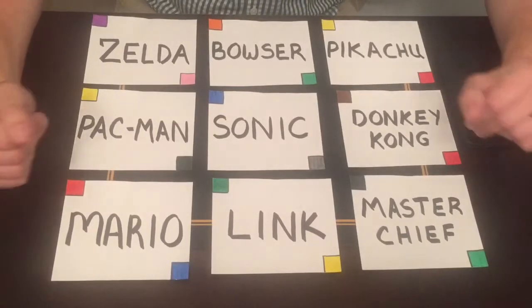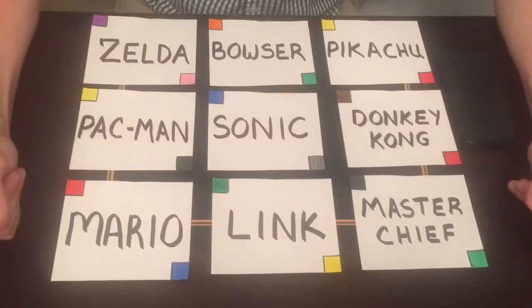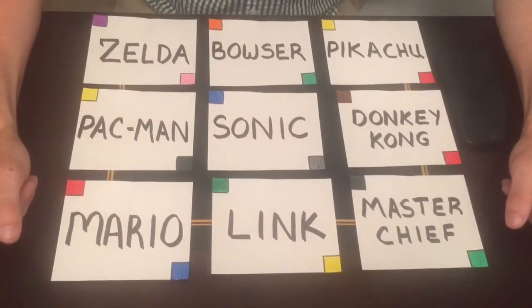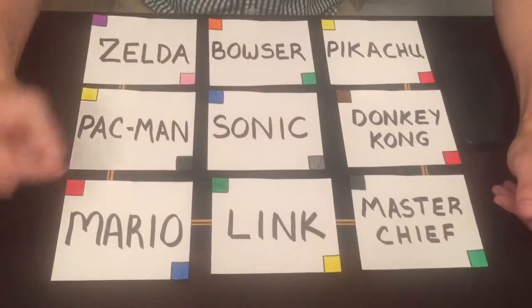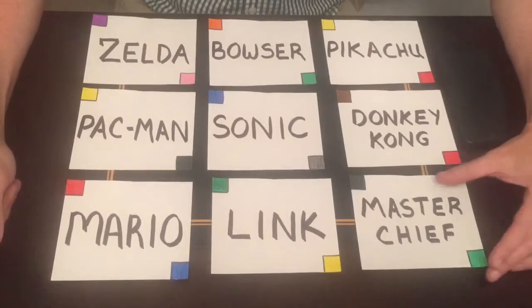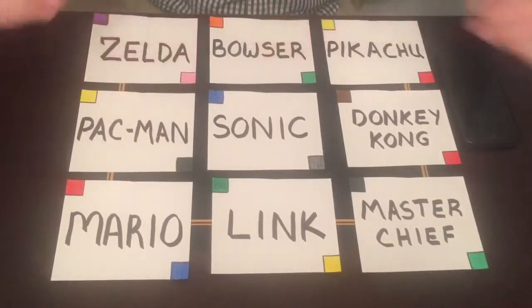So to start off with, what I want you to do is look over these characters and just decide on one. Focus on one. You can even put your finger against the screen on whatever character you're thinking of. Totally up to you. But decide on one of these characters to start with.